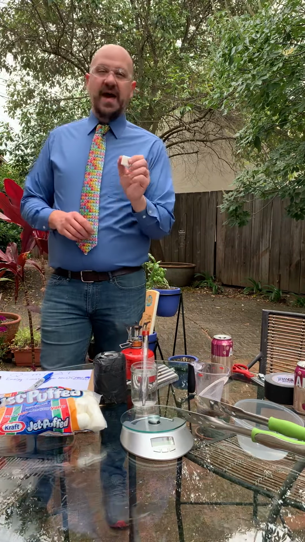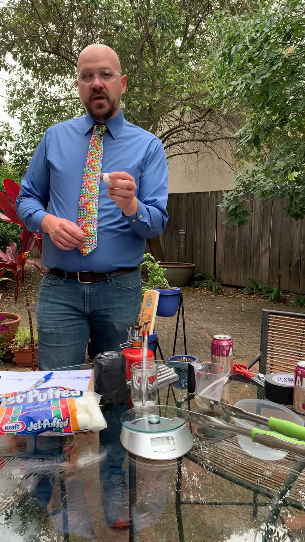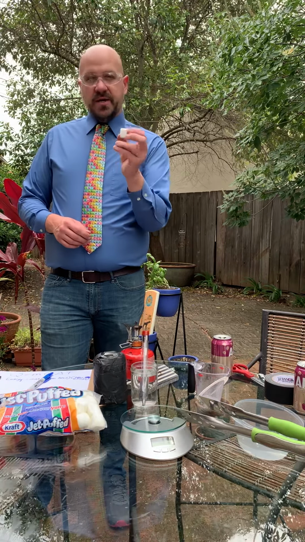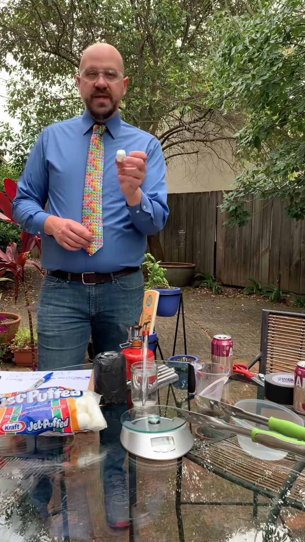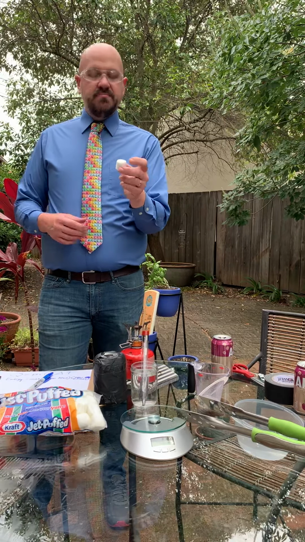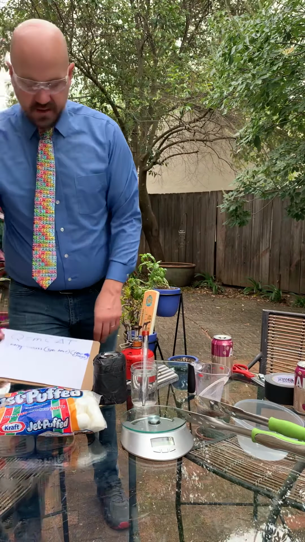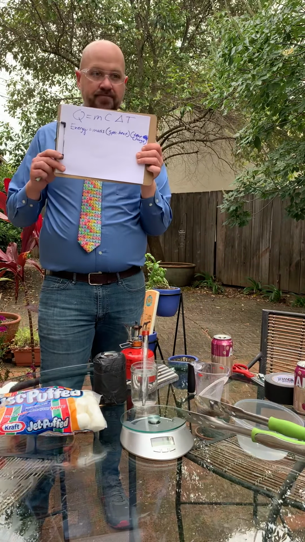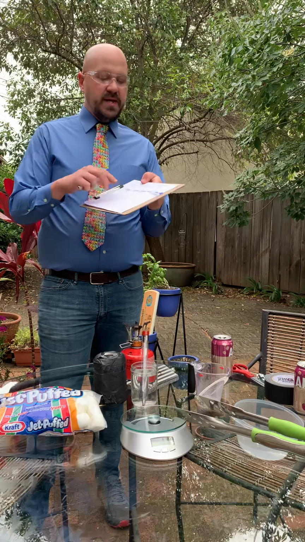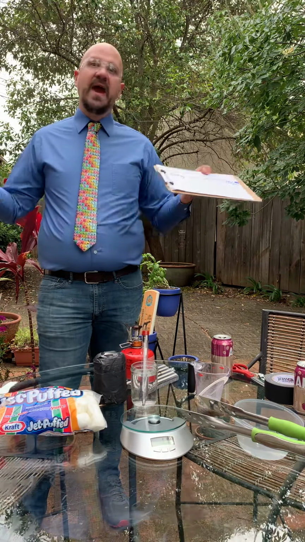It would be an exothermic reaction because the heat energy goes out. So what we can actually do is we can combust this marshmallow, completely release all of the energy that's in this marshmallow, and measure how much energy change there is based on this equation. Now, if we just combusted it, it might be difficult to catch all of that heat and temperature change of the air.